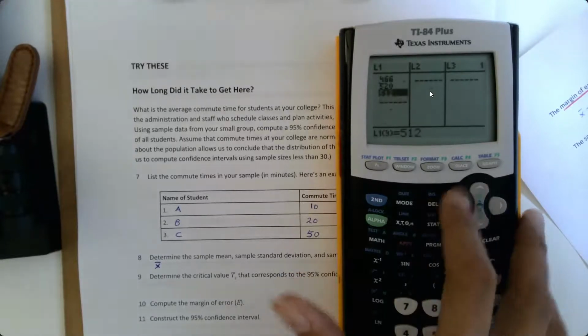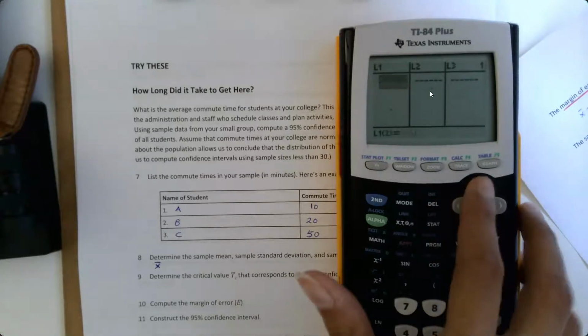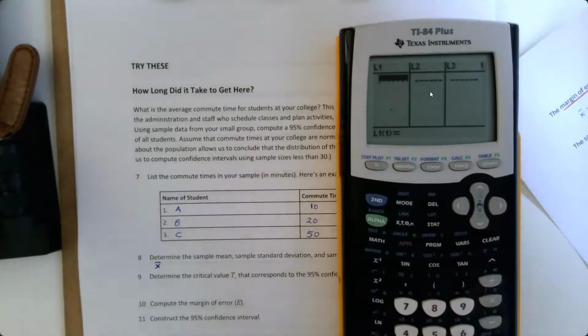Okay. So 10 minutes, 20 minutes, and we have 15 minutes.